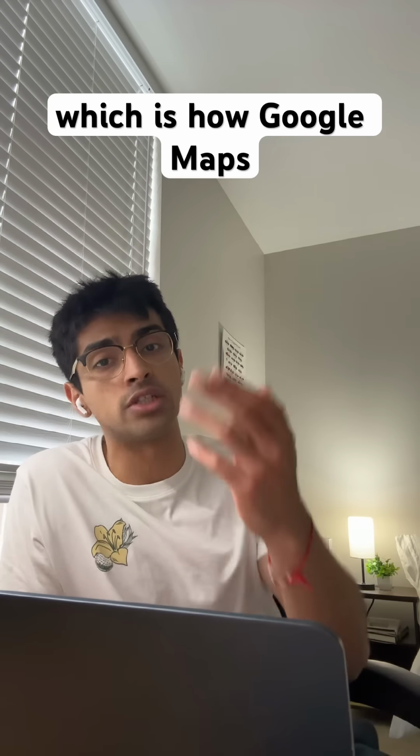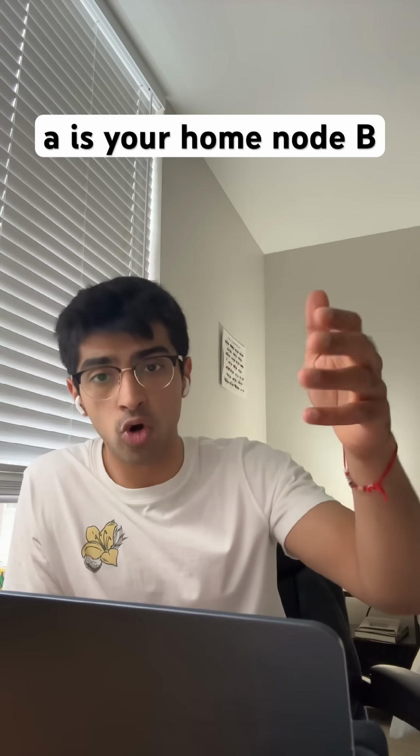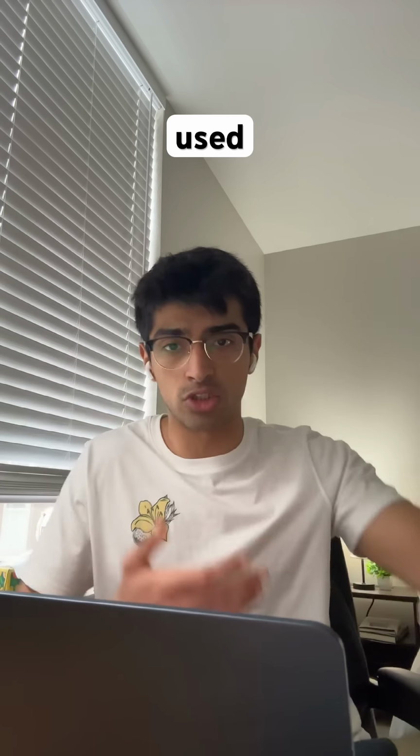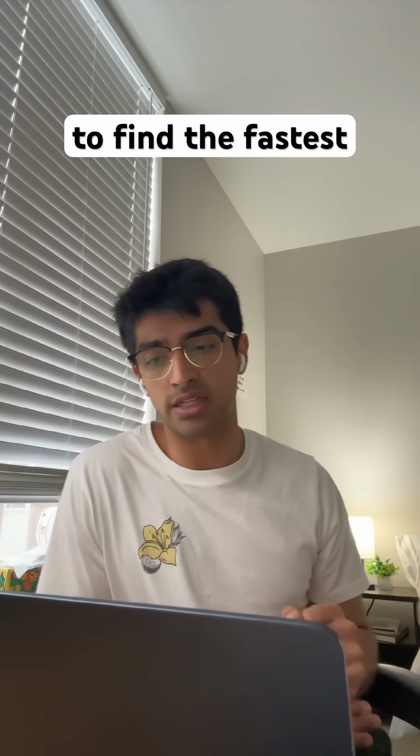Or you'll have more complex algorithms like Dijkstra that finds the fastest way to get from point A to point B in your graph, which is how Google Maps works. Node A is your home, node B is your work. They use Dijkstra and a variation of that to find the fastest route.